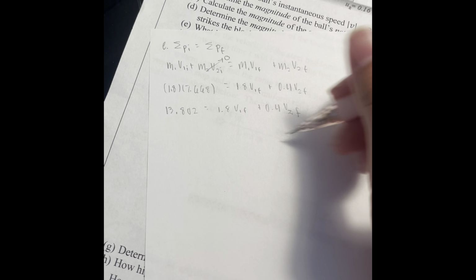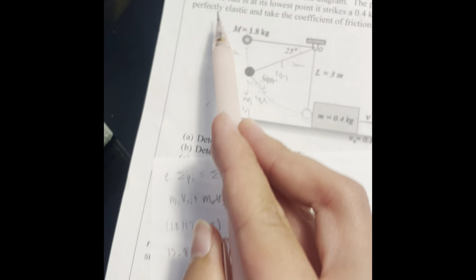So 13.802 is equal to 1.8 v1f plus 0.4 v2f. And then I'm going to isolate for v2f because later when I do the conservation of kinetic energy, since this is perfectly elastic, I can do that.